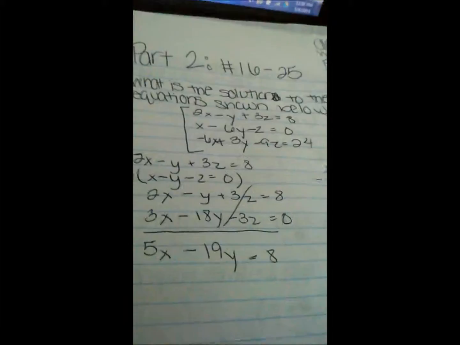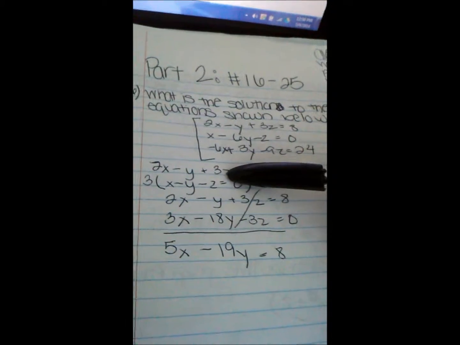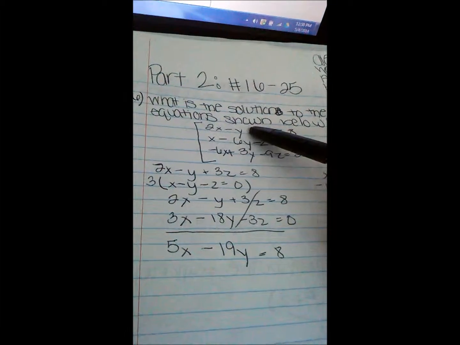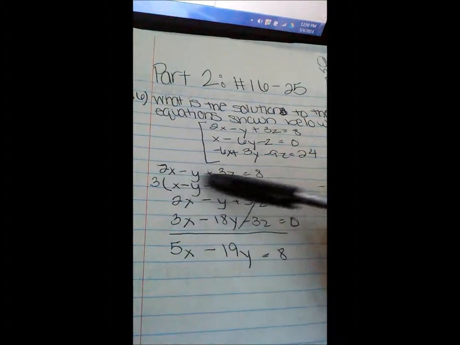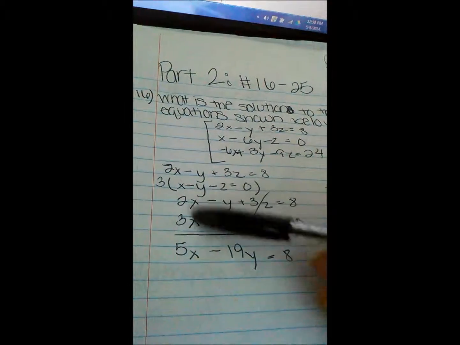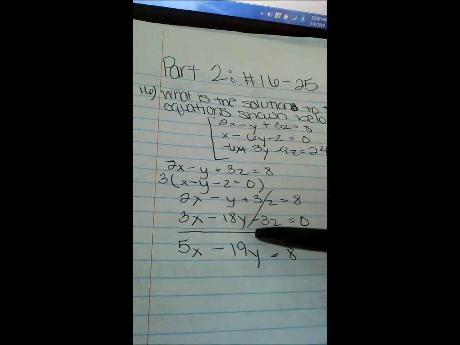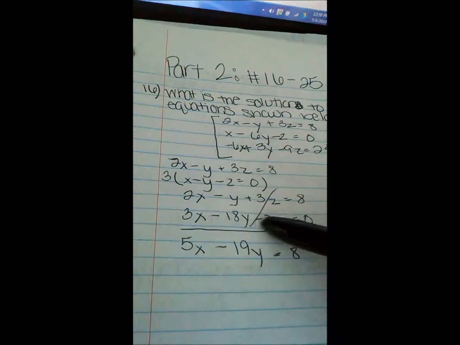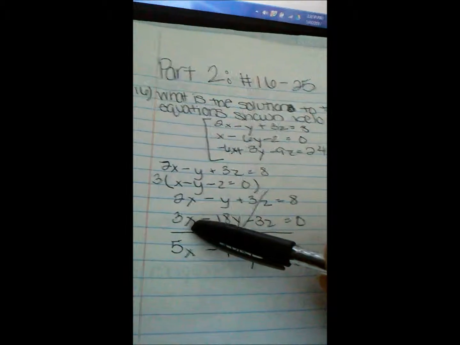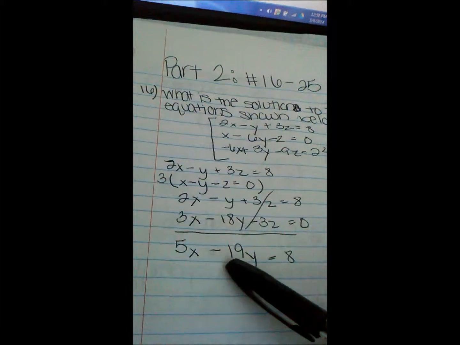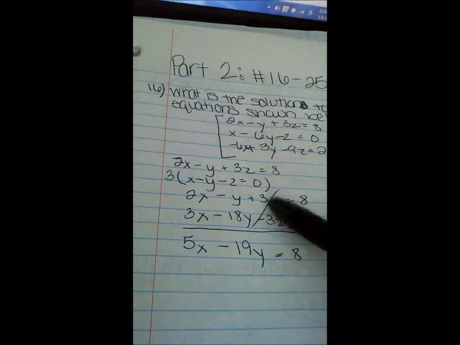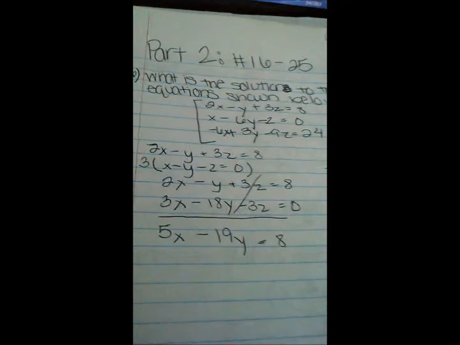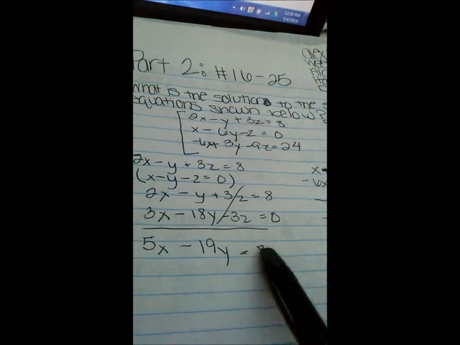So how you solve number 16 is you would do your first equation, and then you would do the second equation, but you would put a 3 on the outside, and then put parentheses, and you would rewrite it right here, and then you would combine the two, because you did the parentheses. So it would then be this, and you would combine these two, which would then get you 5x minus 19y equals 8, because these cancel out, because there's a plus and a minus of the same one. And so that gets you 5x minus 19y equals 8.